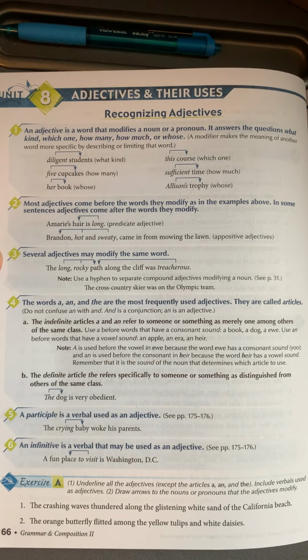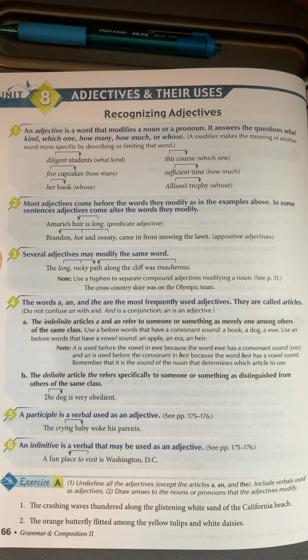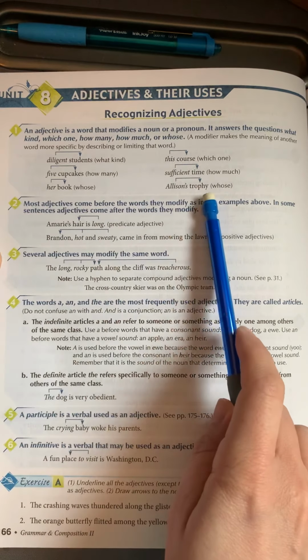Underneath it, it gives you the questions that adjectives answer. What kind? Like what kind of student? A diligent student. How many? If it has a number, 5 cupcakes. How many cupcakes? 5. Which one? This course, that course, this book. And how much? The example is sufficient time. How much time? Sufficient.